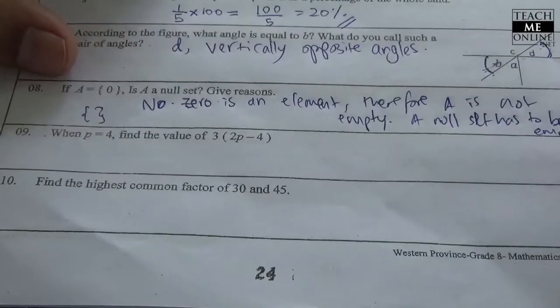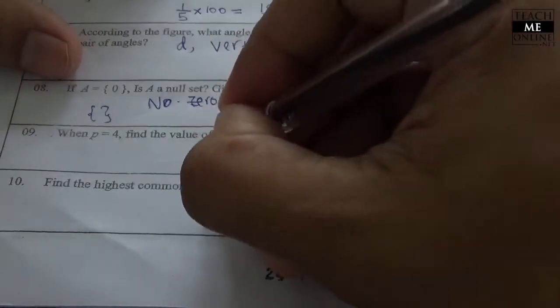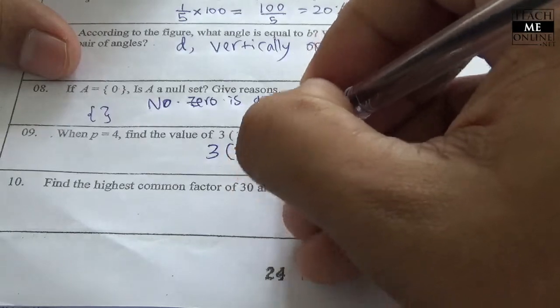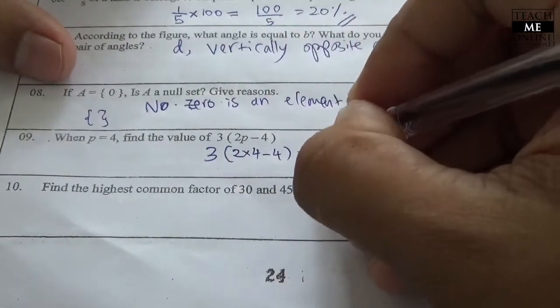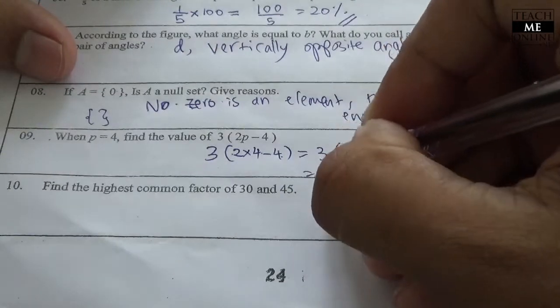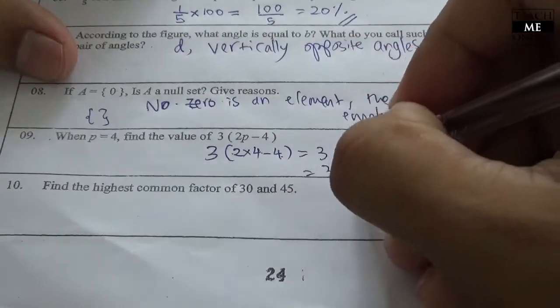Question number 9. When p equals 4, find the value of 3 times 2p minus 4. So for p you can put 4. Substitute. 3 times 2 times 4, 8. 8 minus 4. 3 times 4 is then 12.